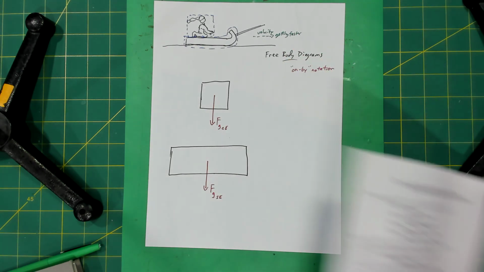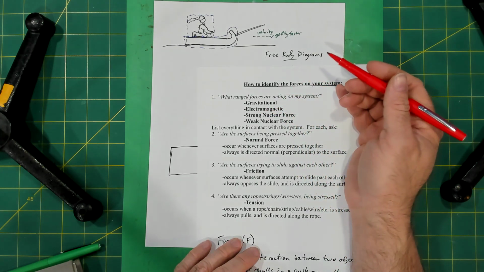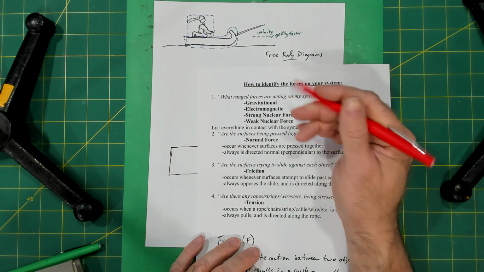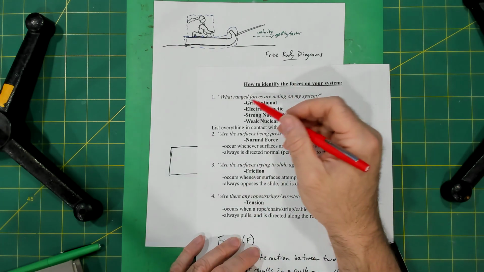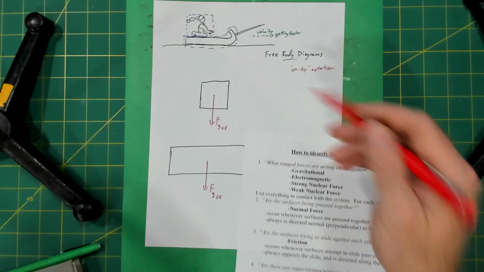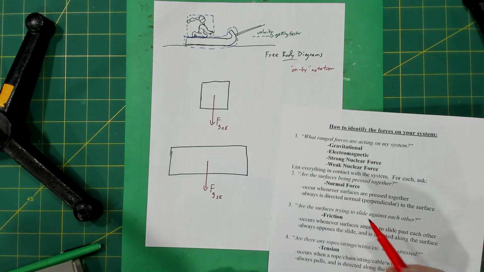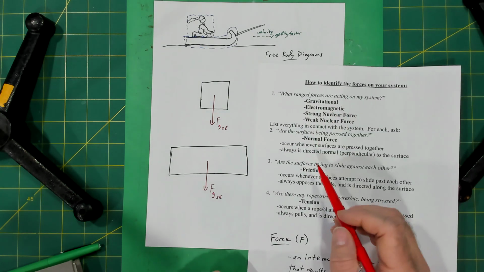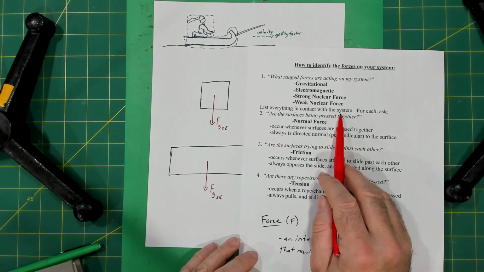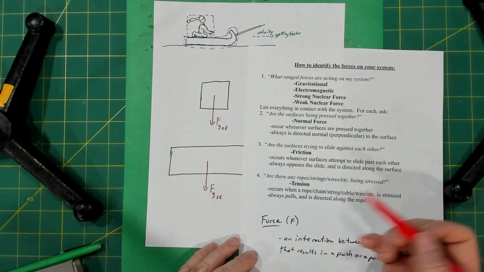Now, the rest of these ranged forces, we said we're not going to need to worry about for a while. Electromagnetic is only when I have charged objects. We're assuming they're neutrally charged. Nuclear forces are only important inside the nucleus of atoms, so we don't have to worry about that. So now we're going to move on to contact forces. As the name suggests, in order to have a contact force, the objects need to be in contact with each other. So the way to figure out the forces is to list everything that's touching my system, and then for each thing that's touching my system, run through this sequence of questions.